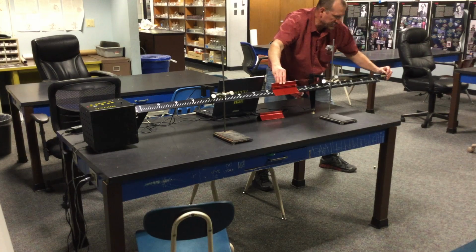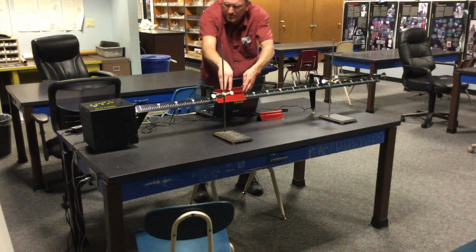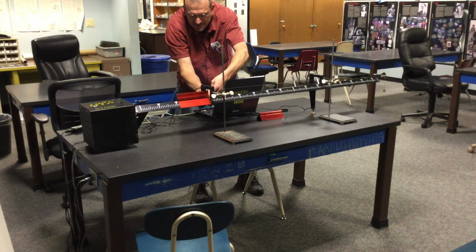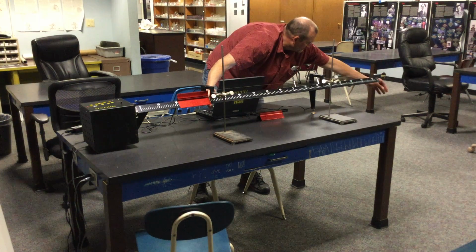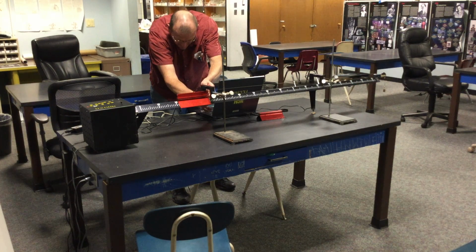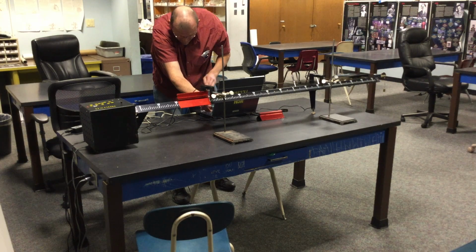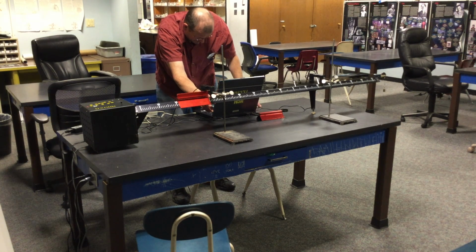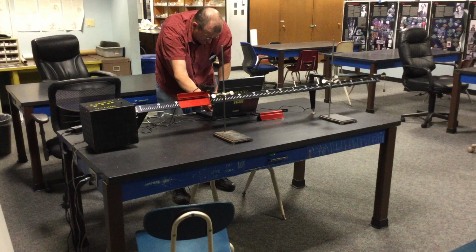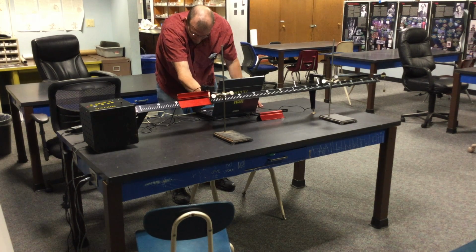This is one of the challenging aspects of this lab, is that setting it up just right can be a little bit of a challenge. Hold on.